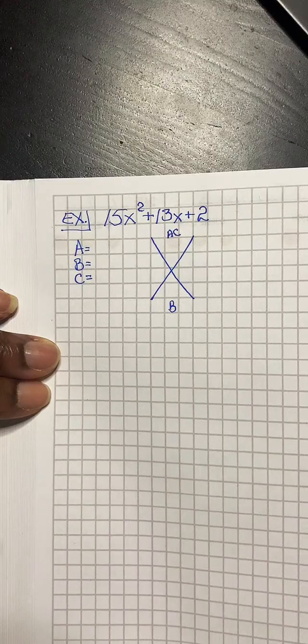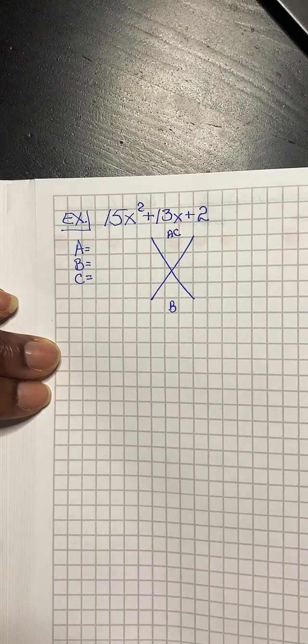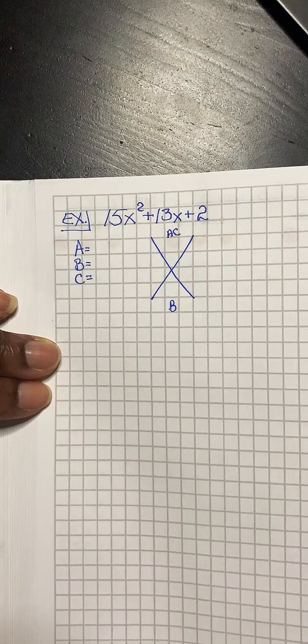So what would be my 2 parentheses? What would be my 2 factors? Okay, I'm seeing 3 and 10s, 15 and 2s, 5 and 10s.